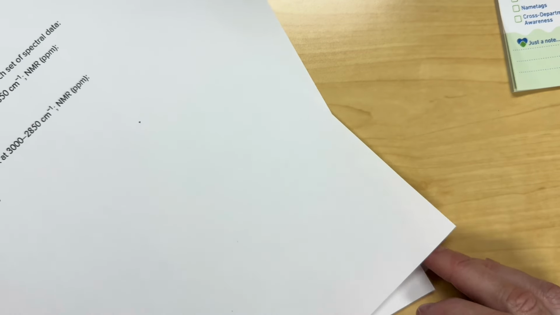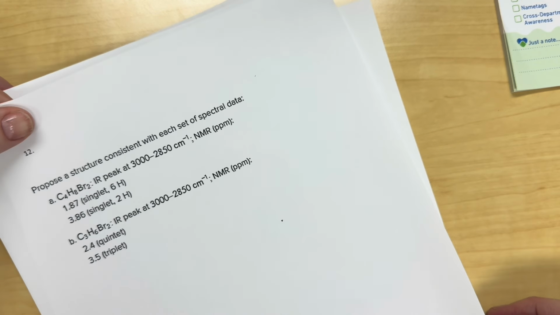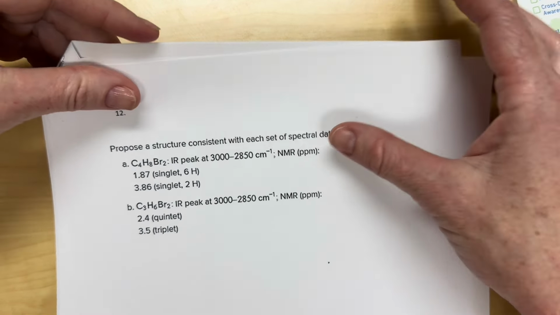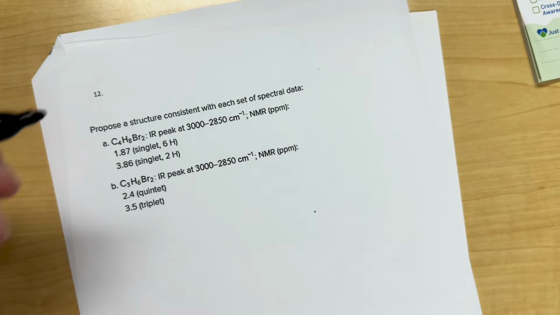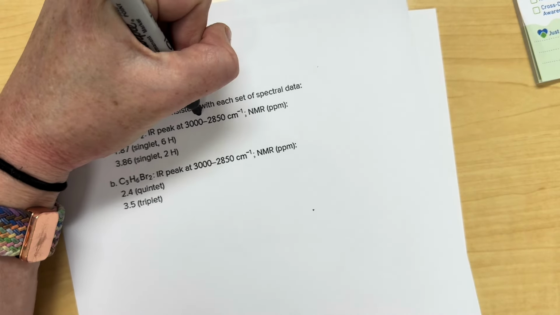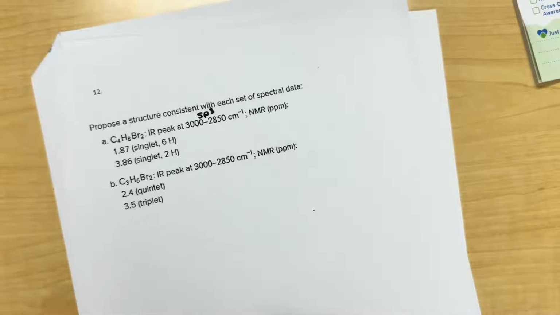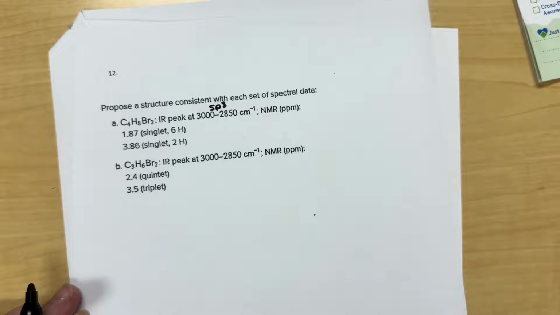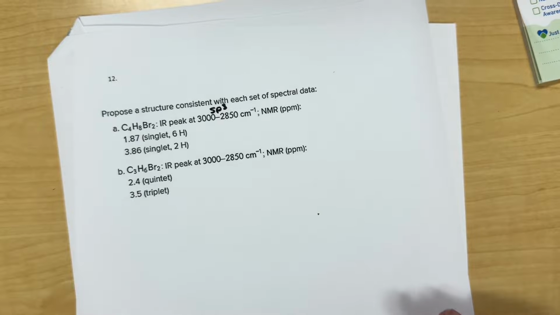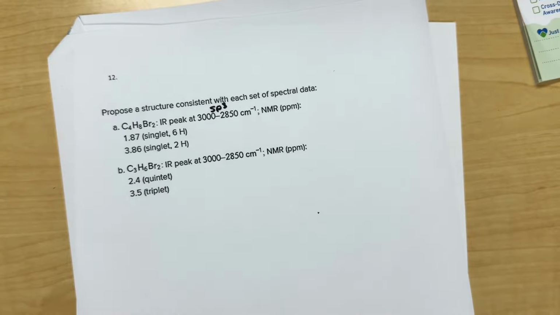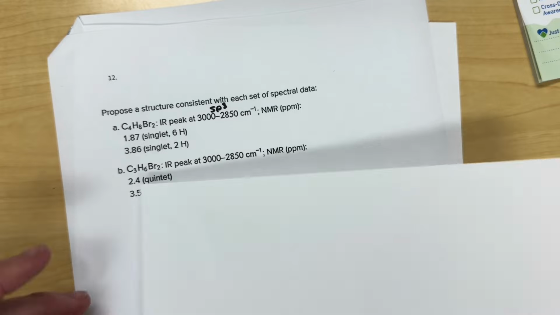Okay, we are on to this part now. It says, propose a structure consistent with this. If you were to look at the peak information that you'll be given on your exam, you would see that this means there are sp3 hybridized hydrogens, telling you that this is all alkane. If you wanted to prove it to yourself that it's all alkane, you could use the following.